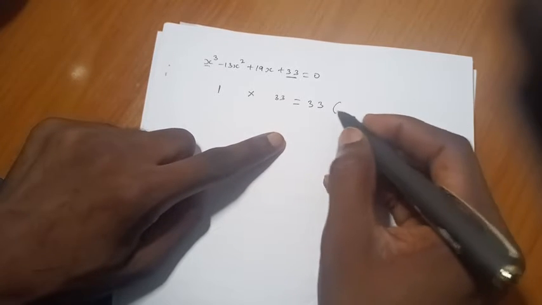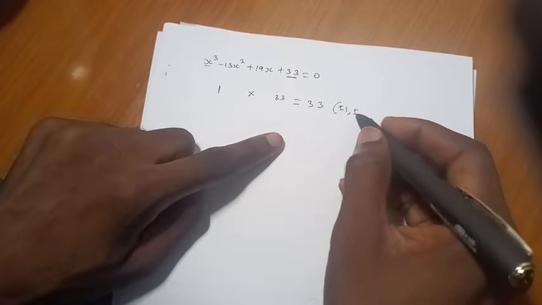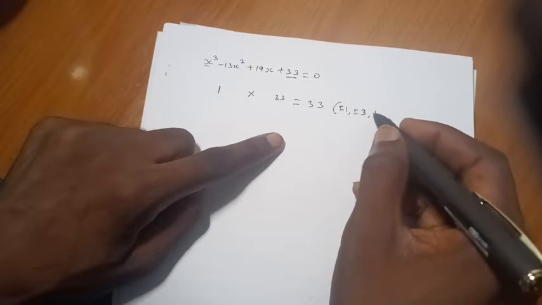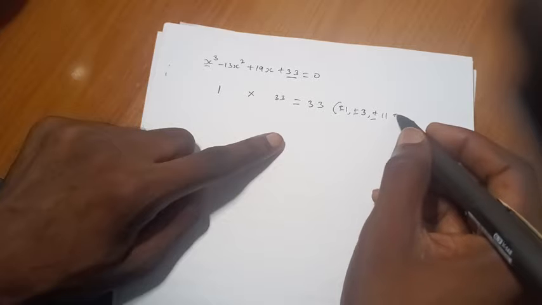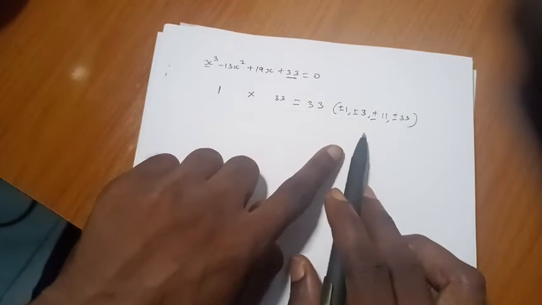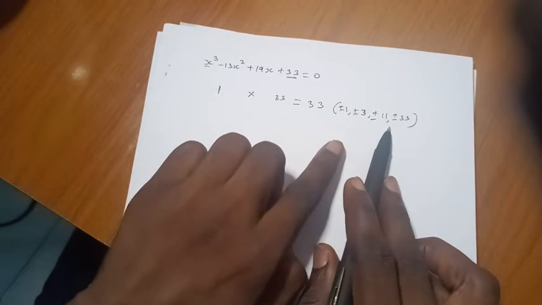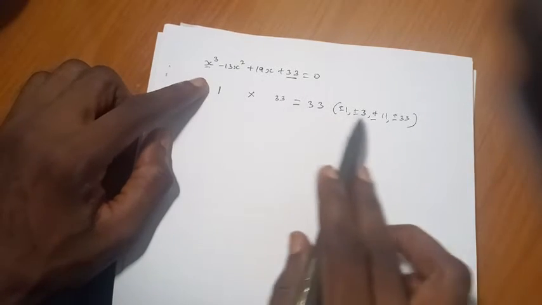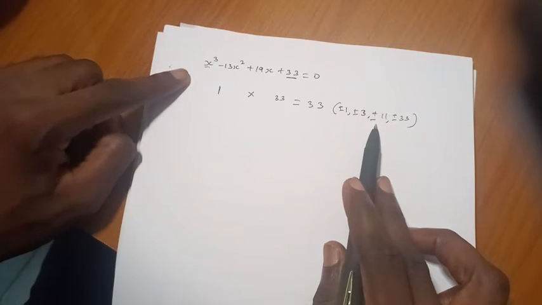Now the factors of 33 are plus or minus 1, plus or minus 3, plus or minus 11, and plus or minus 33 itself. So these are the possible real roots that this thing can have. You can start doing the trial and error by saying, will plus 1 be a solution, will any of these be a solution. These are the only things that can actually be a real solution.